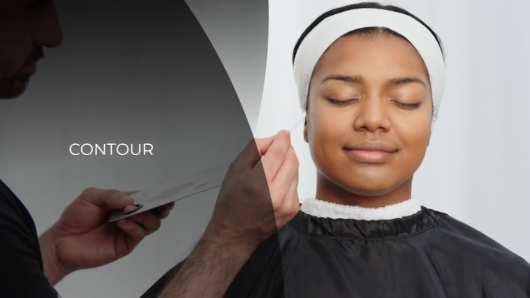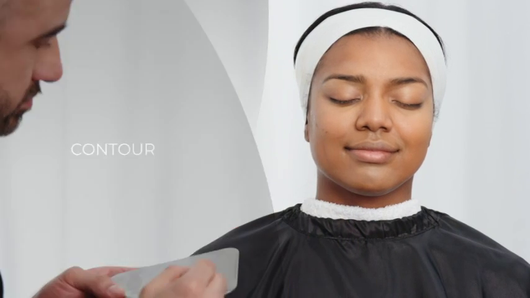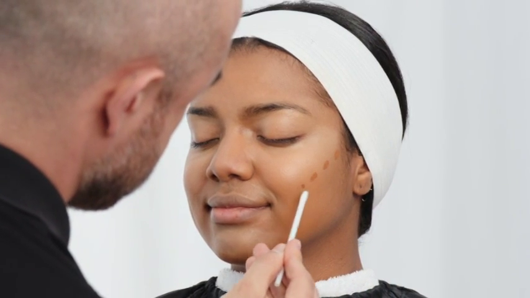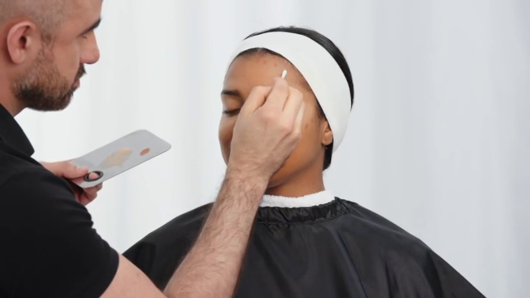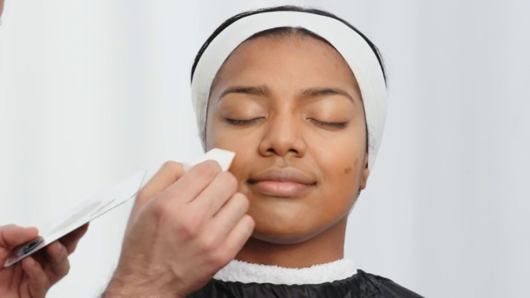Contour can be used to make certain features or areas of the face appear smaller. Use a spatula to remove the product, and then using a small amount, apply the darker shade under the cheekbones and wherever needed. Be sure to blend well to avoid any harsh lines.